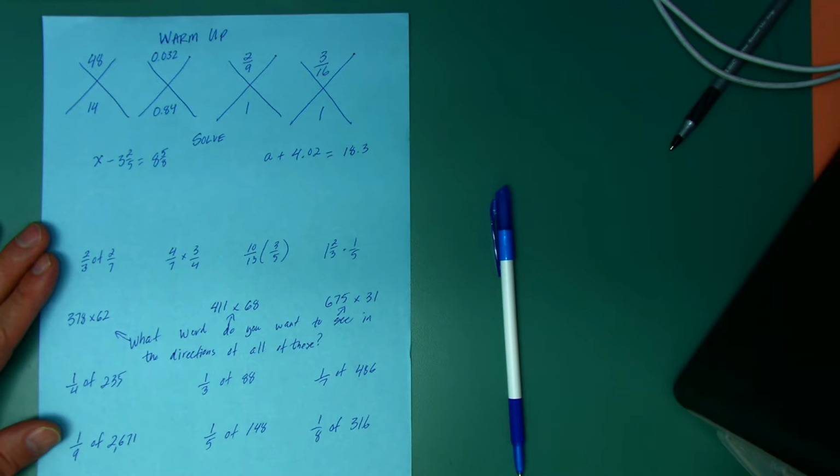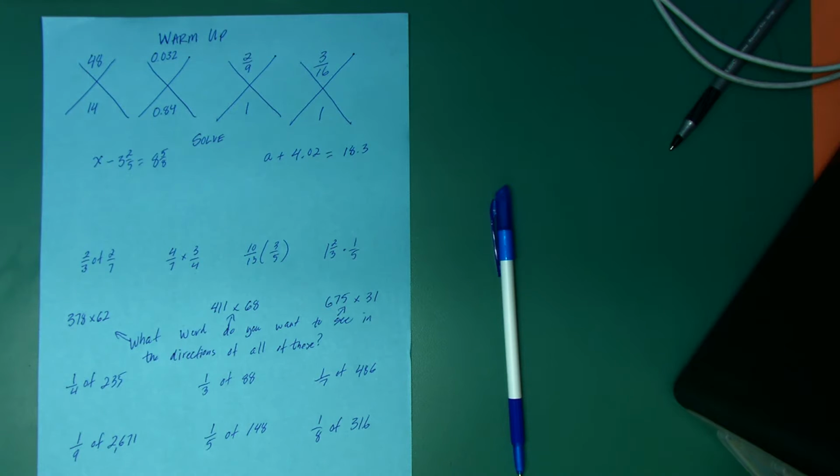You pause this, you copy everything down, you try to solve all these questions and equations and quantities. When you get stuck, you press play and get a hint, press pause again, or when you finish, you come back and see how you did. Okay, we'll see you in a bit.